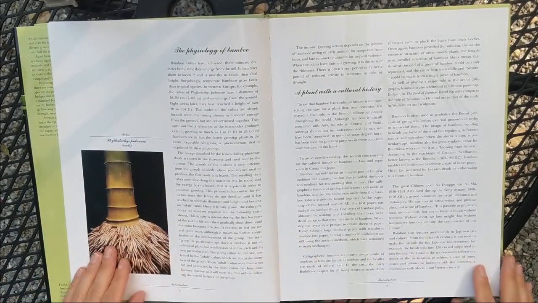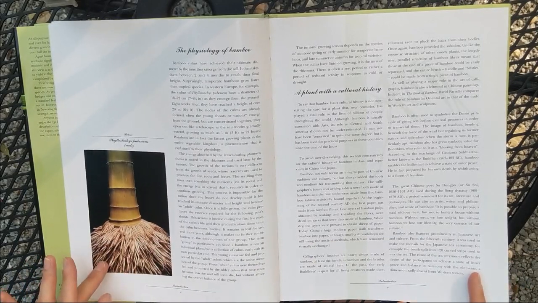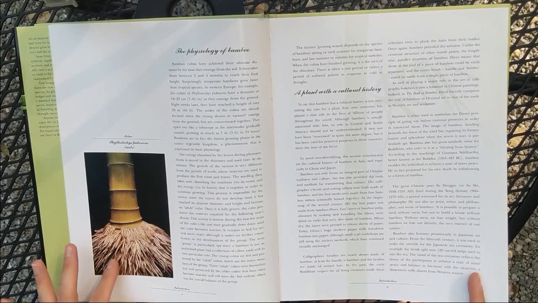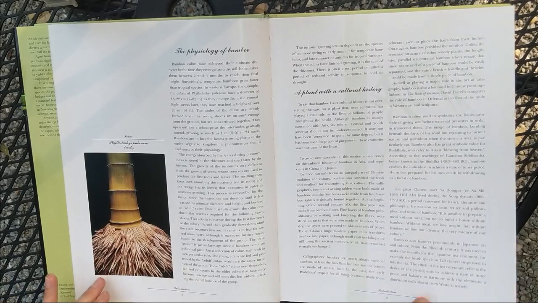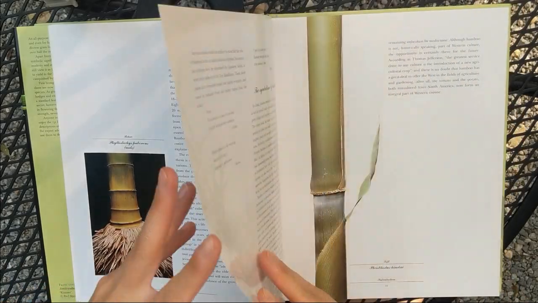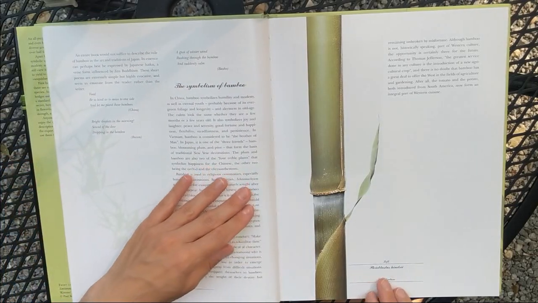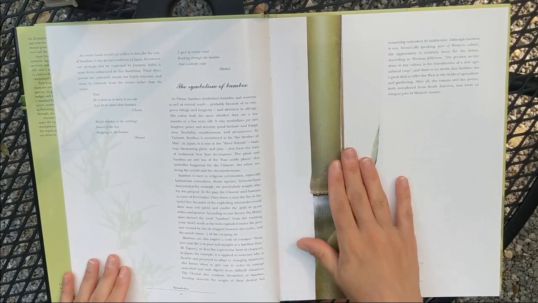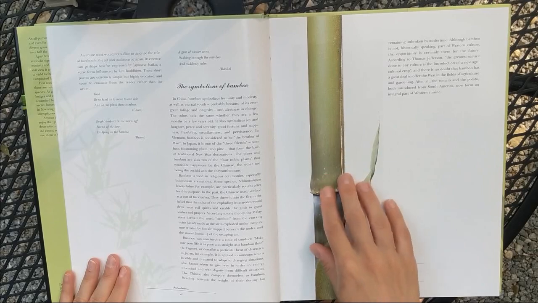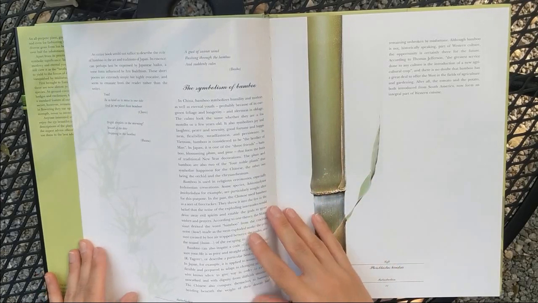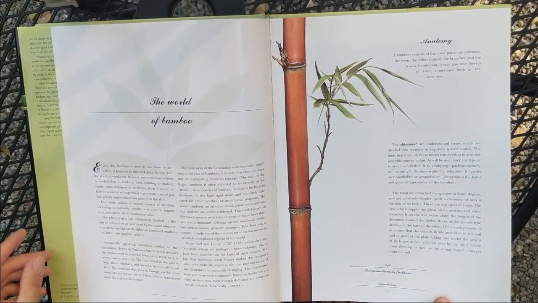So there's some physiology. Look at this. These are the roots of the bamboo. I never imagined those look almost alien-like, right? Interesting. And these are, let's see, I guess these are the leaves, and this is, let's go back, the culm or cane.